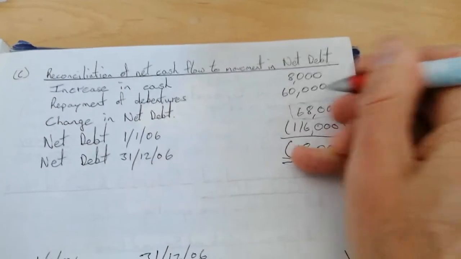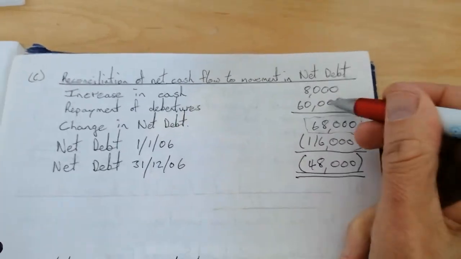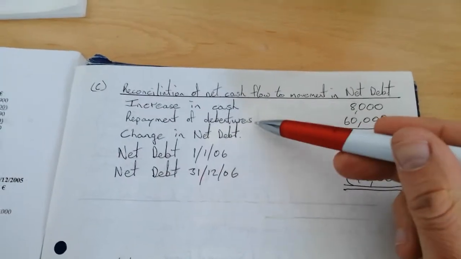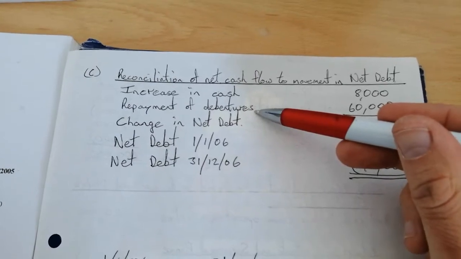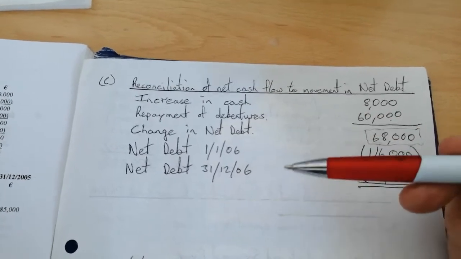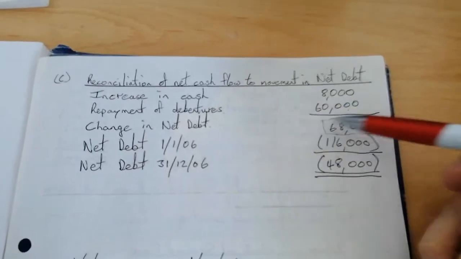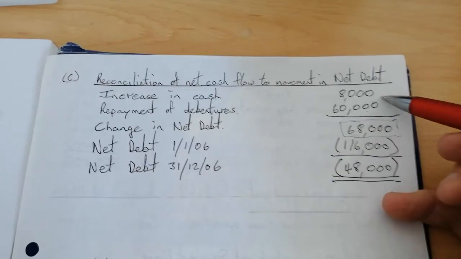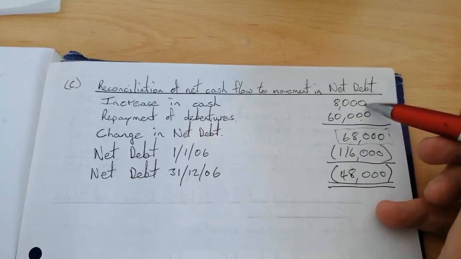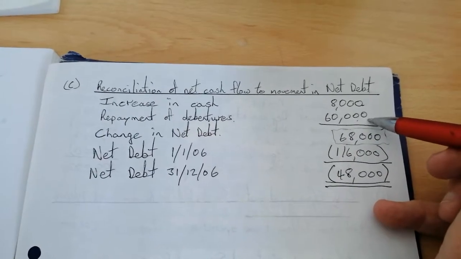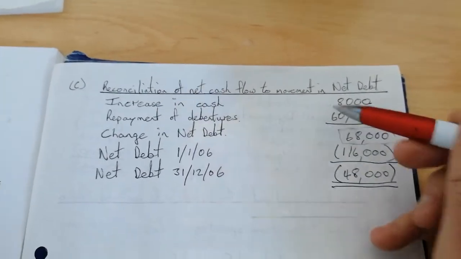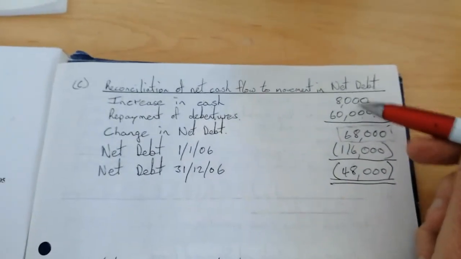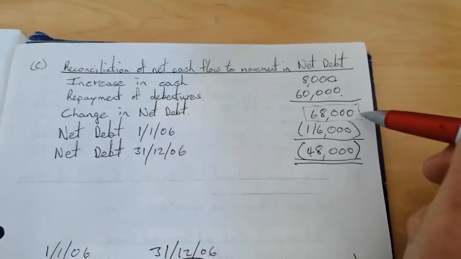Now the question is, should it be positive or negative? Well, we know it's going to be positive because these two have to add up to that 68,000 there. But why should it be positive? Because when you repaid those loans, it brought your minus figures down. So it had a kind of positive effect by lessening your minuses or reducing your loans. So all told, you had this positive effect by increasing your cash, this positive effect by repaying your debentures. So if you had gotten more loans, this would be a minus figure. If you had a decrease in cash, this would be a minus figure. So altogether, you had these two positive figures, 8 and 60, giving me 68,000.